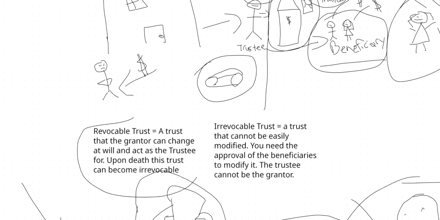This is the revocable living trust, a trust that the grantor can change at will. Upon death, this trust becomes irrevocable, because only the grantor can modify it. Once the grantor dies, it can't be modified anymore. It means you can't revoke it, you can't alter it. You're bound by how it's set up now.